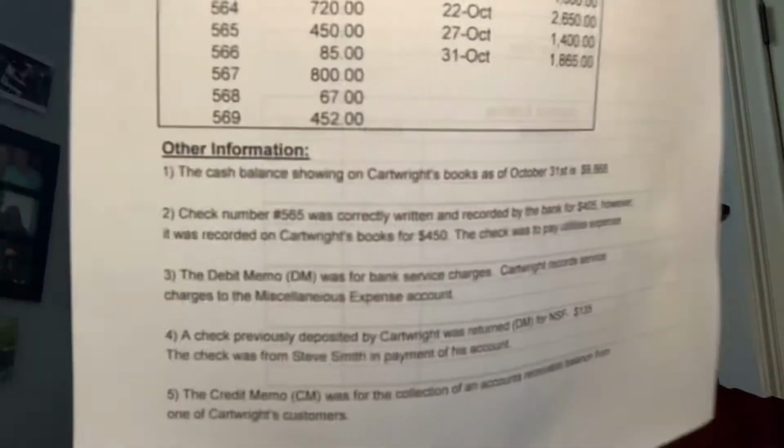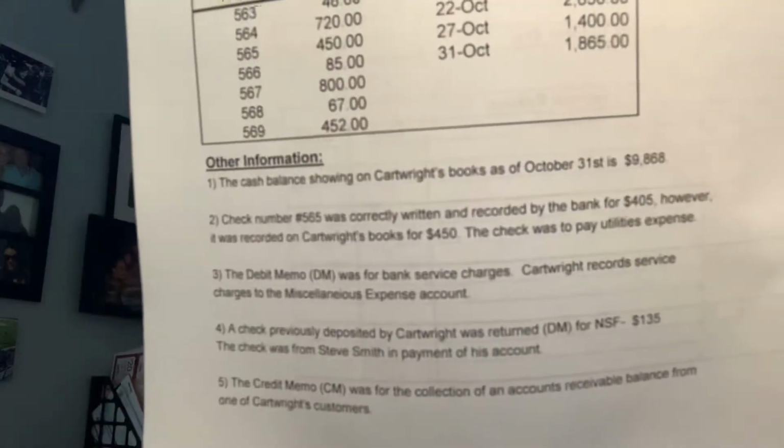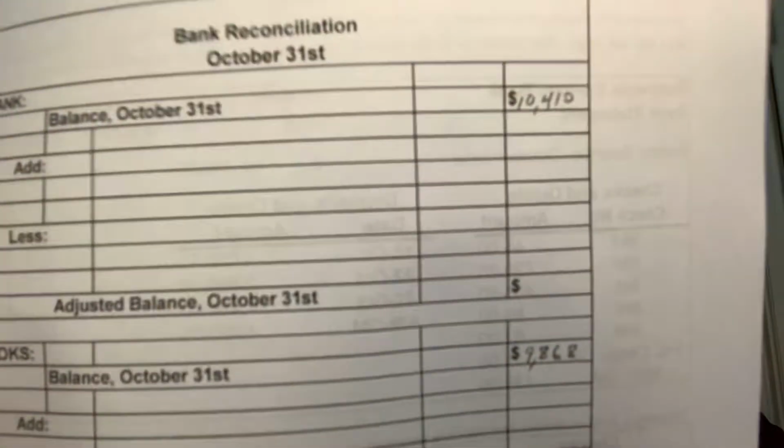We're also going to need the balance per the books at the end. Now, you'll typically find that in many cases down in the additional information. If you read it, you'll notice that it says the balance on Cartwright's, the company, on their books at the end of the month was $9,868. So we're going to go ahead and put that in as well in the books area. So you'll see that's always going to be your starting points.